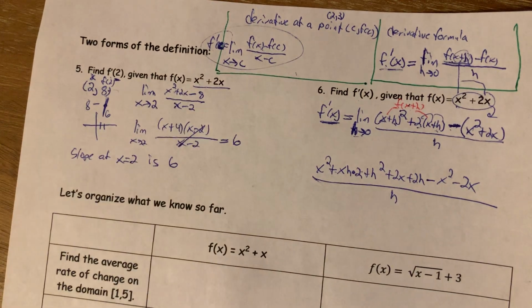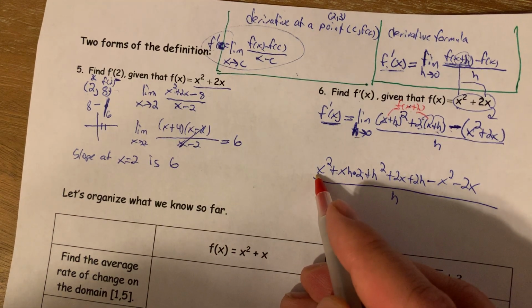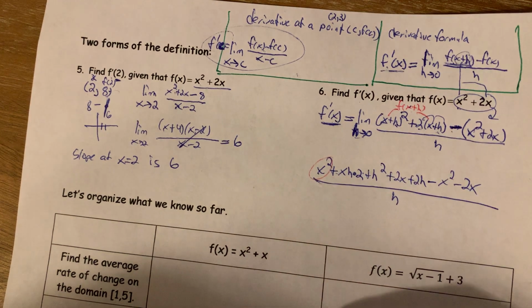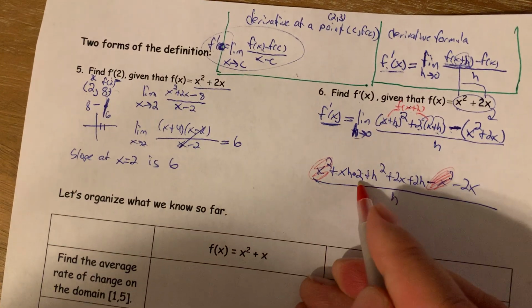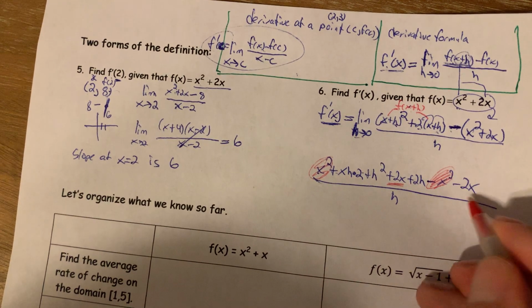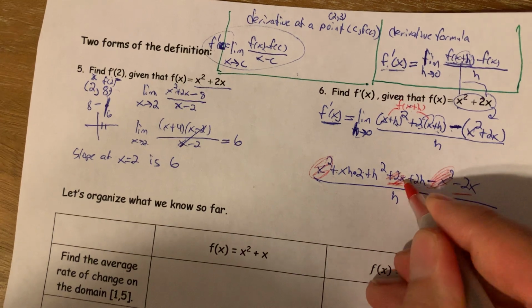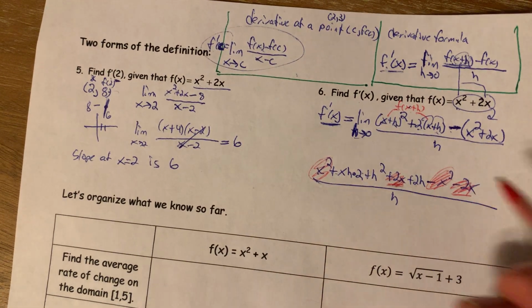This will always happen. Everything that doesn't have an h in it, notice that x squared doesn't have an h in it, will cancel out. So the x squared will cancel out with the minus x squared. This one has an h in it, will not cancel out. This one has an h in it, will not cancel out. But the 2x will cancel out with the minus 2x because it doesn't have an h in it. And we'll be left with only terms that have h's in them.